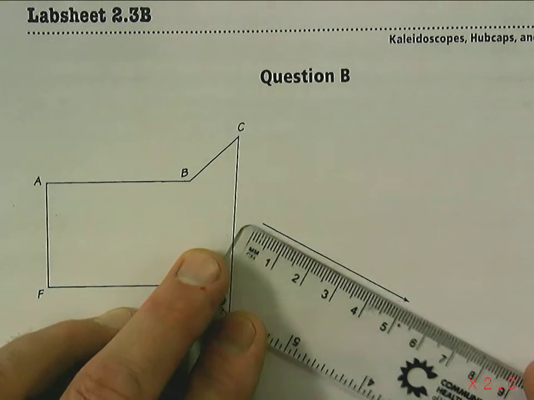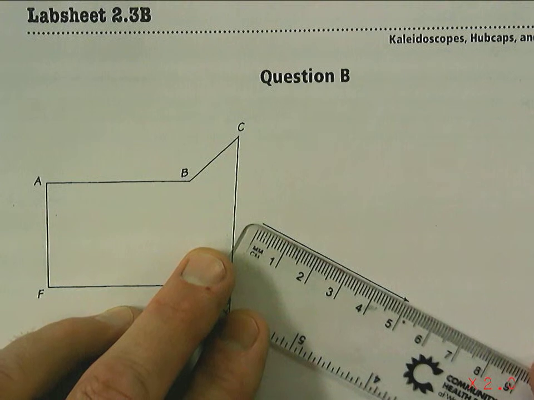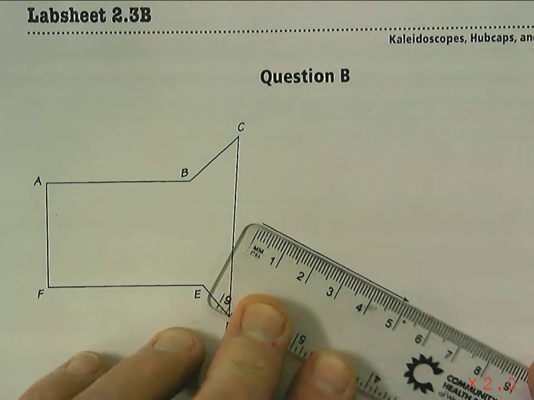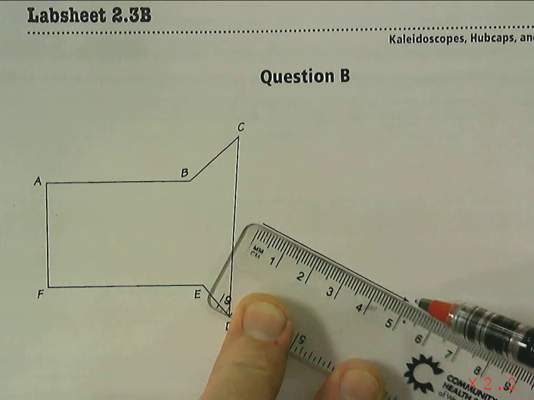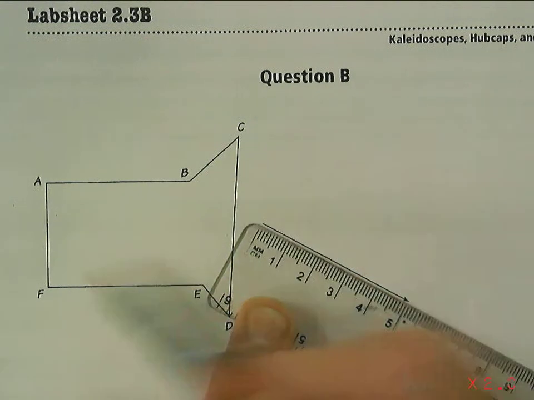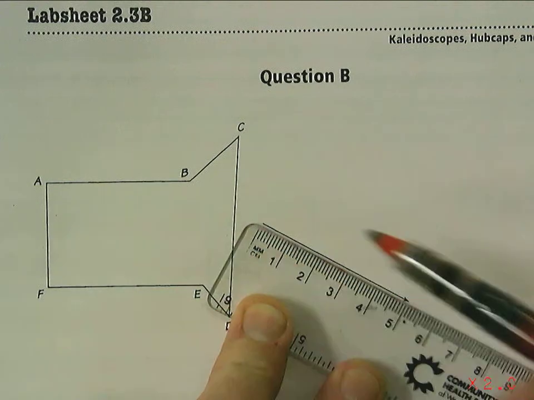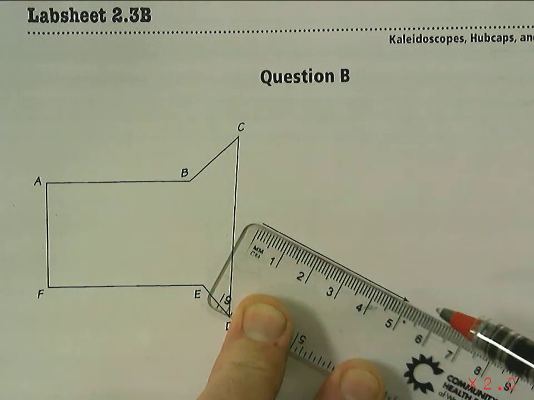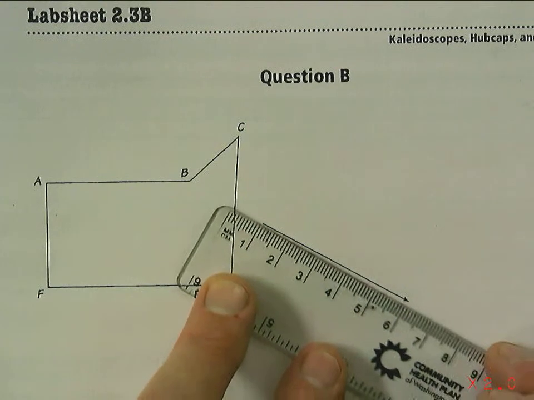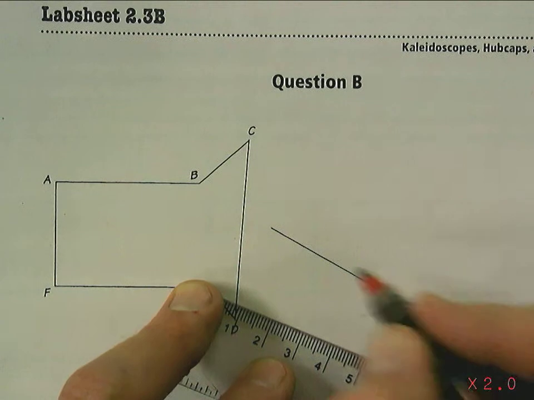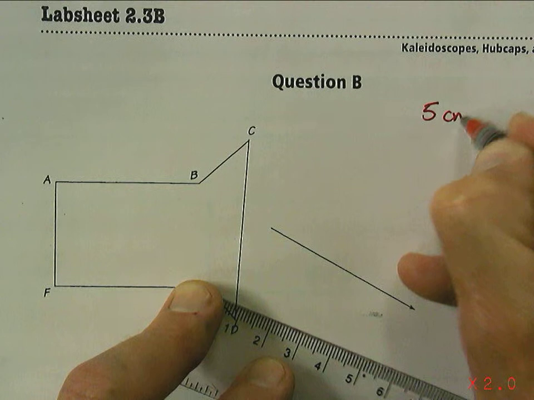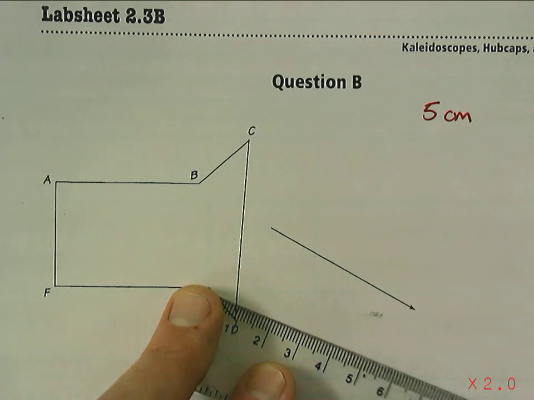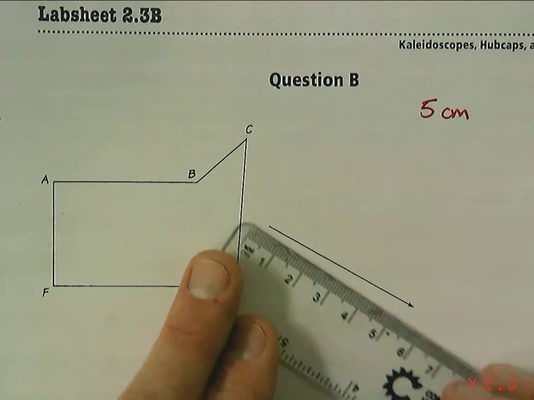Now I'm going to go ahead and measure the line so we know how long that line is, because that's telling us how far to move this. So if you look, the length of that line is 5 centimeters. So what we're being asked to do is to translate this image, all of these points, 5 centimeters in that specific direction. Since I know that the distance is 5 centimeters, I'm going to write that over here. 5 centimeters is my distance, and then my arrow gives the direction.